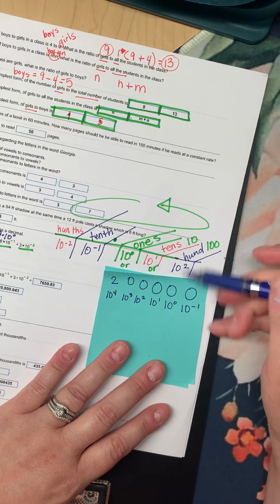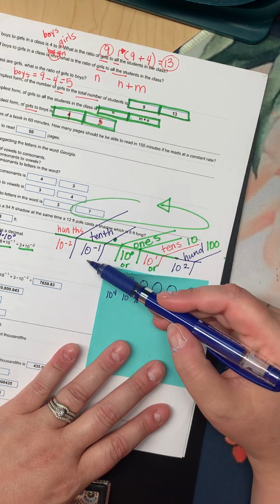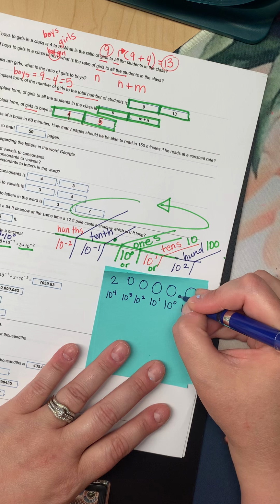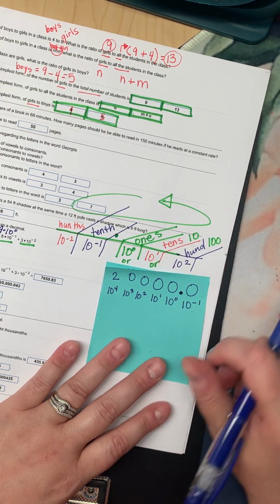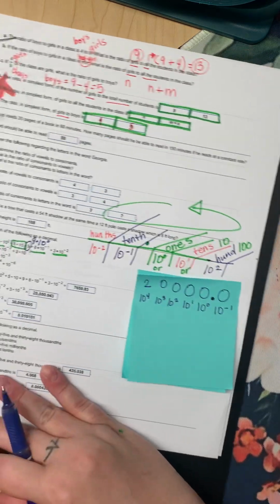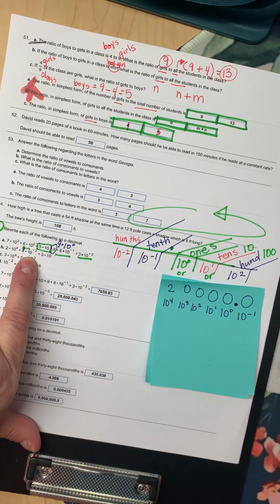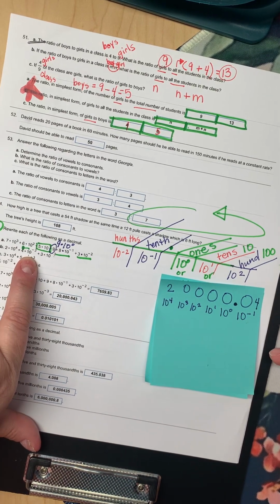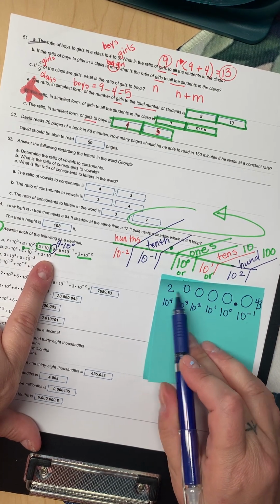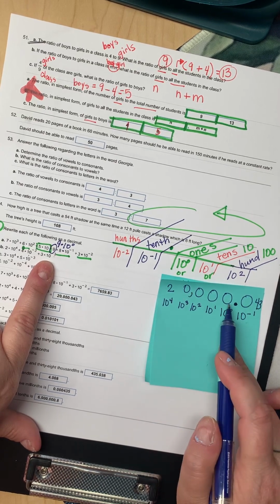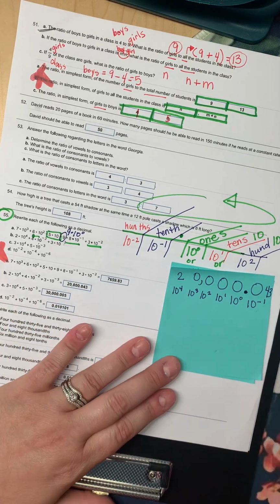Oh, and the decimal happens in between 10 to the 0 and 10 to the -1. So here's 10 to the 0 and 10 to the -1, and there's the decimal. Okay, then it says in the 10 to the -2 spot, we have a 4. Then 10 to the -3 spot, we have a 3. So it should be 20,000.043. Yay. Okay, let's look at part C.